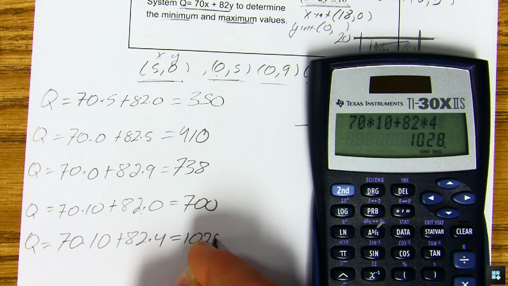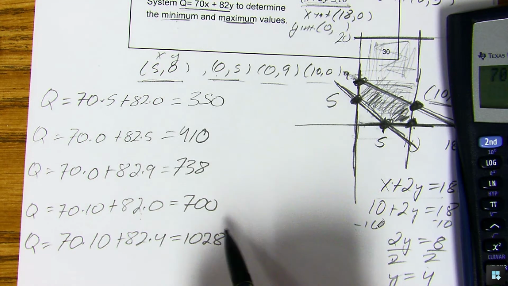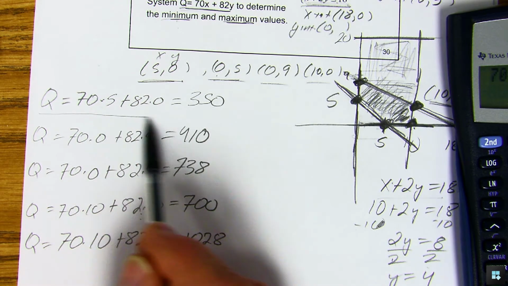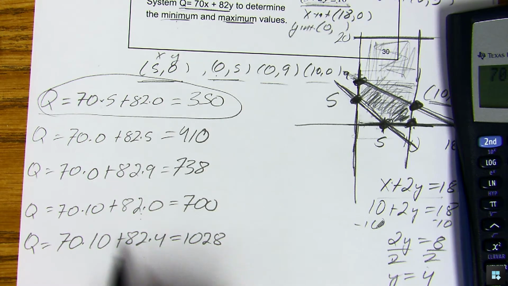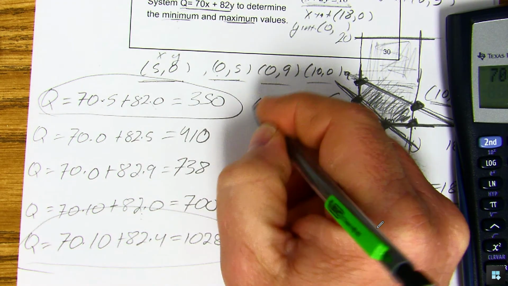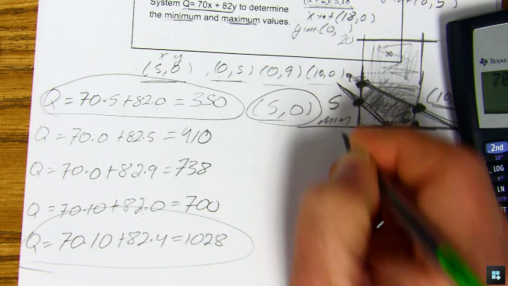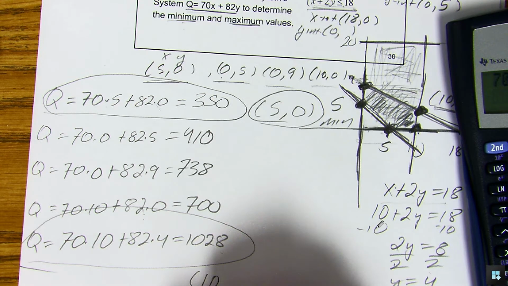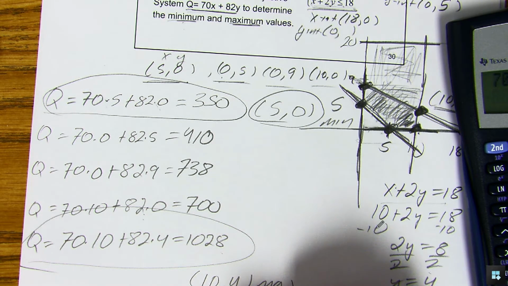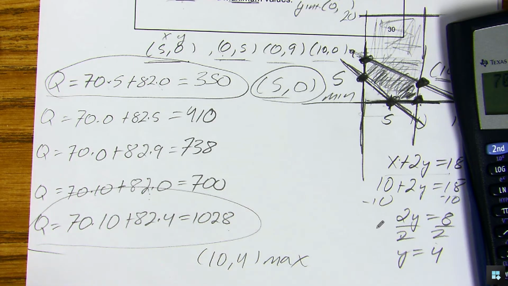So again, what am I looking for? I'm looking for the min and the max. Well, this one right here is the min. It's the smallest number. This one right here is the max. So this point was the point 5, 0. That's my min. This point here, which was 10, 4, that's my max. Okay, and we're done. That's linear programming.